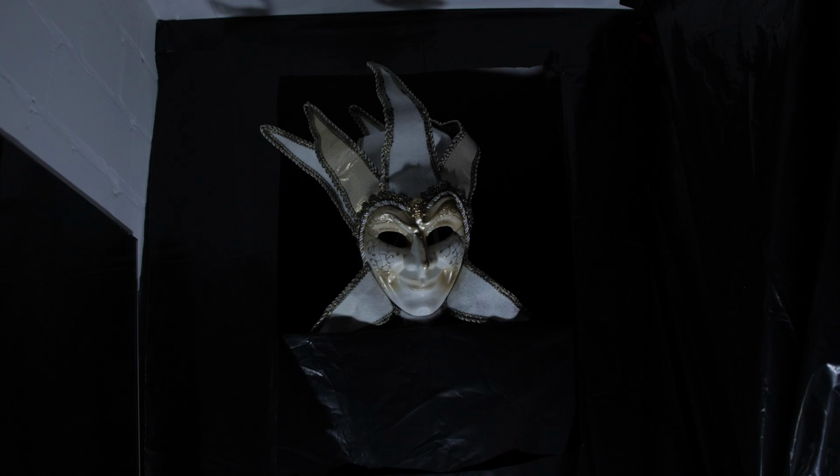In the fourth section, a white mask suddenly appears from the darkness. To make the mask fall towards the guest, we attached it to a snow shovel positioned on a chair. From this setup, the shovel could be pushed, causing the mask to fall forward and ring a set of bells for added effect.